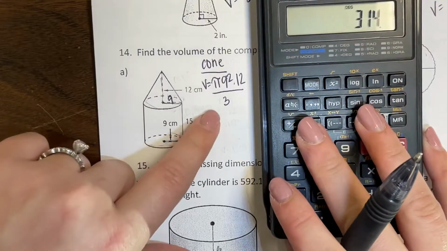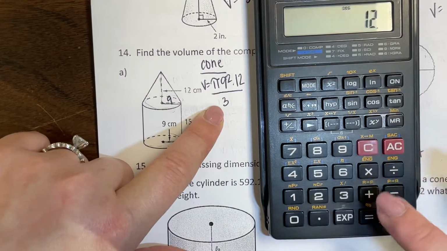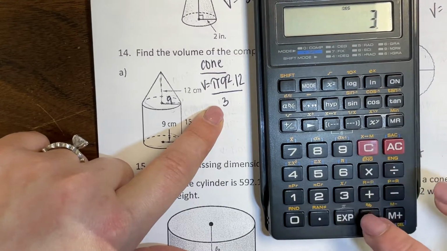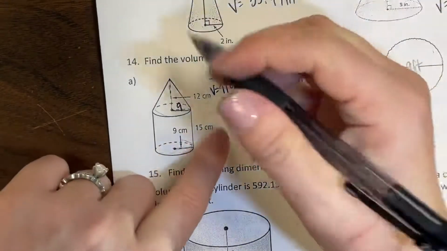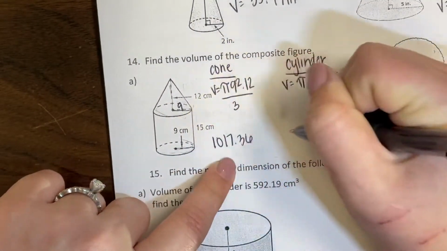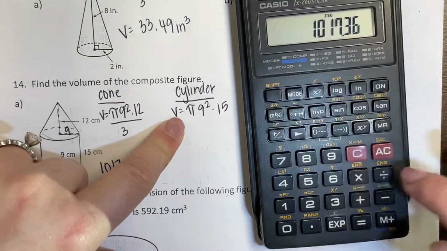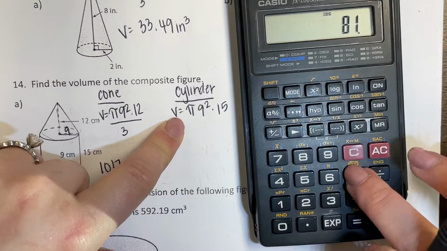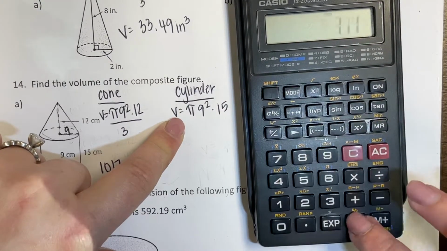All right, so let's figure out the cone. So 9 squared times 12 divided by 3 times pi. So that is 1017.36. And we're going to add that with whatever this is. So 9 squared times 15 times pi.